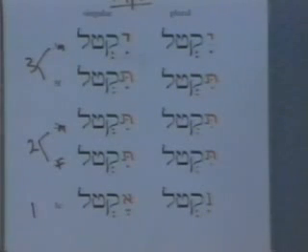And here's how you memorize them using the paradigm root katal. Yik, tik, tik, tik, ek, yik, tik, tik, tik, nik. Got it? Let's do that. This is not quite Dr. Seuss, but it's close. Yik, tik, tik, tik, ek, yik, tik, tik, tik, nik. You got it.